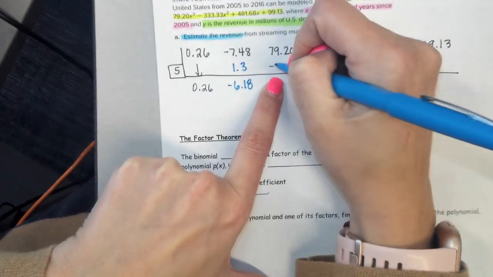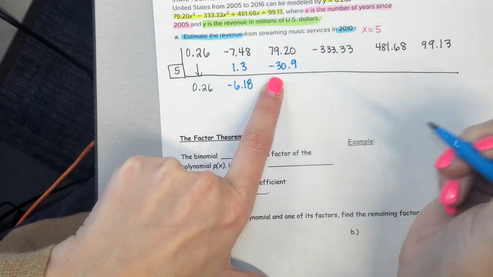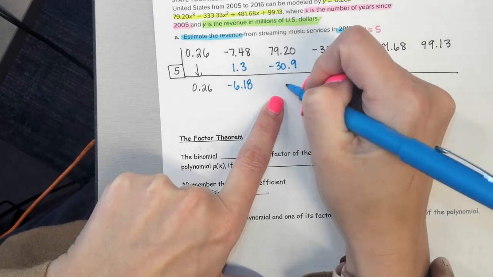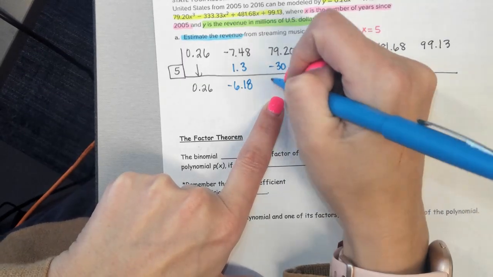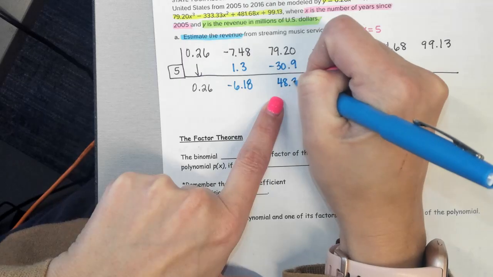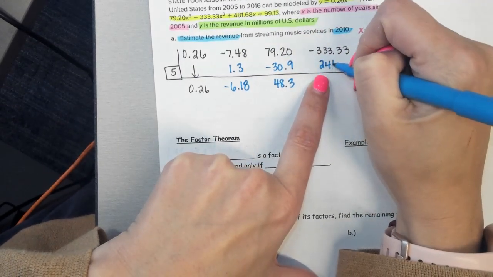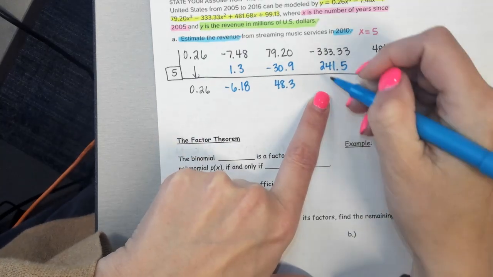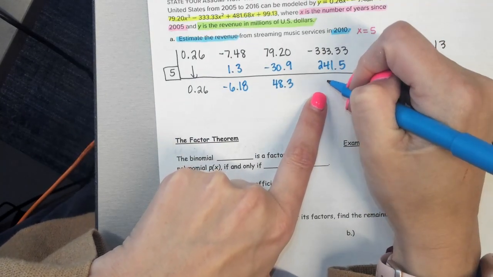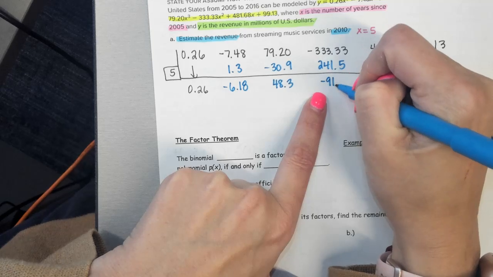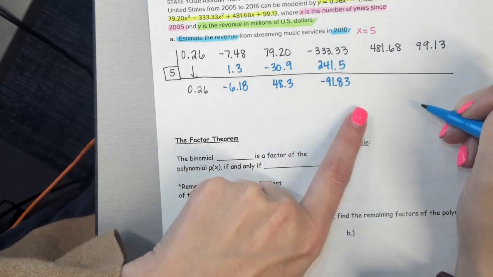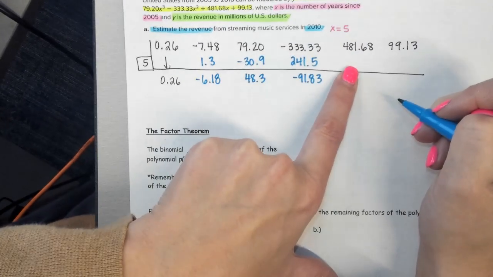Negative 7.9. Nice. Okay, and then Cam, what'd you get for the next one? 48. Good. And then Elliot for this one. 241.5. Nice. Avian, what'd you get for this one? Negative 91.8. Great.